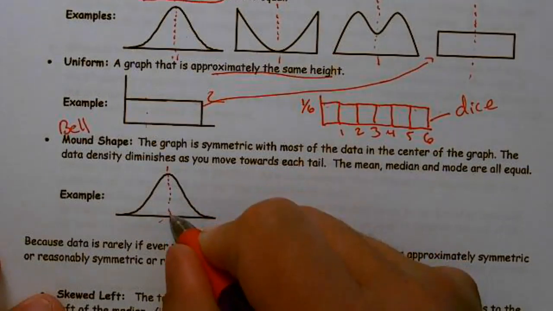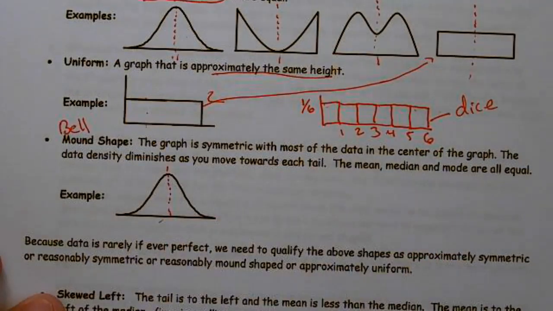Once again, it's symmetric. We already said that. And we know that the mean and median are equal here.